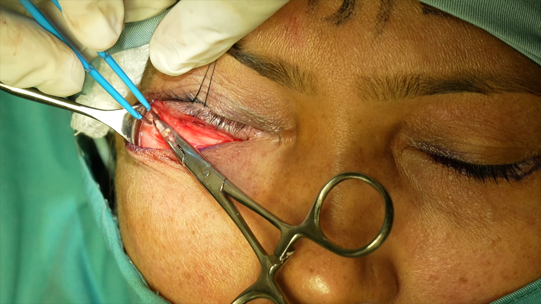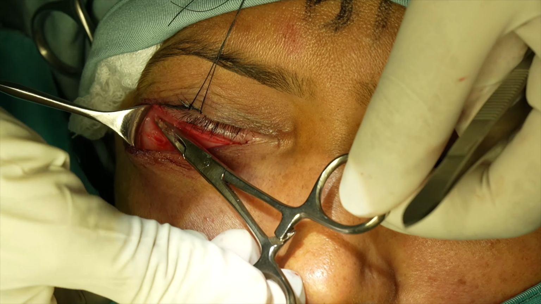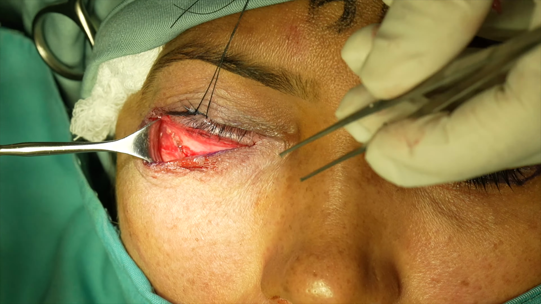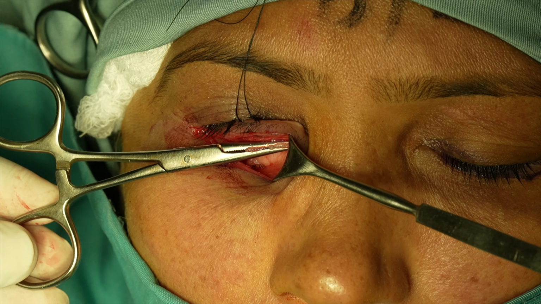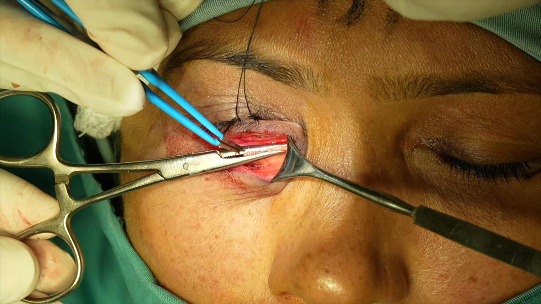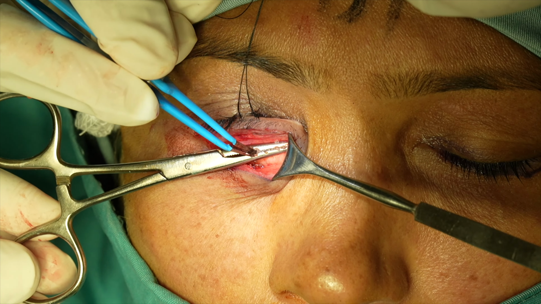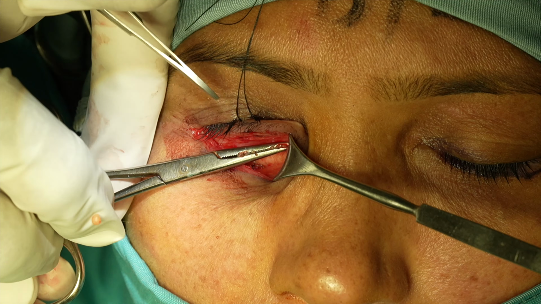Hemostasis is achieved with cautery prior to releasing the pedicle. Care is taken throughout to identify and preserve the inferior oblique muscle between the medial and the central fat pads.